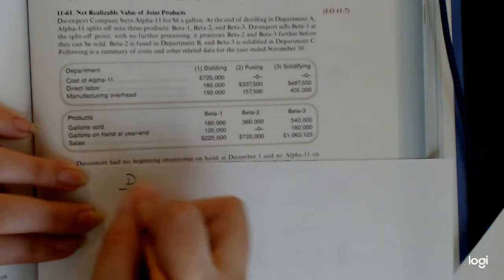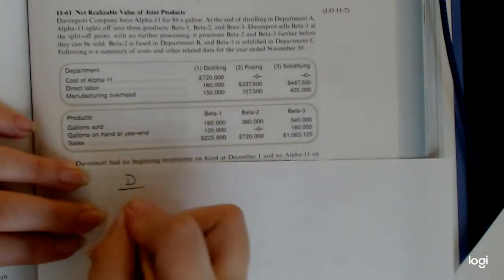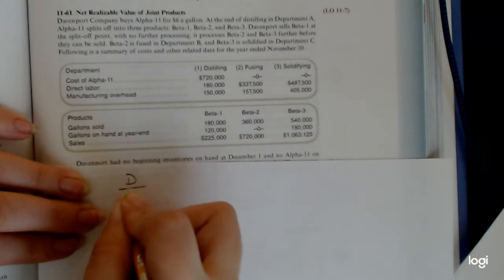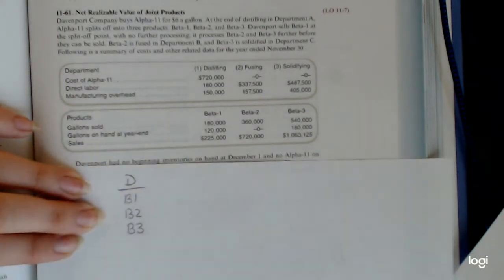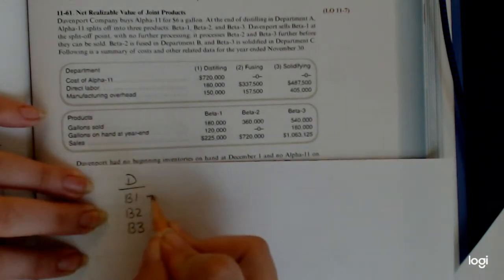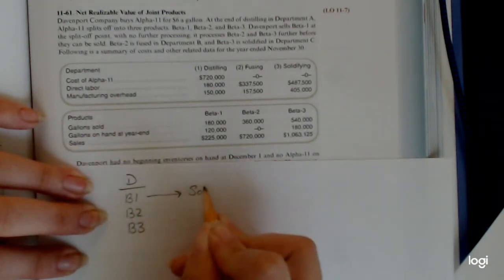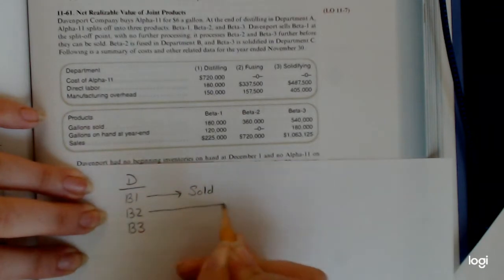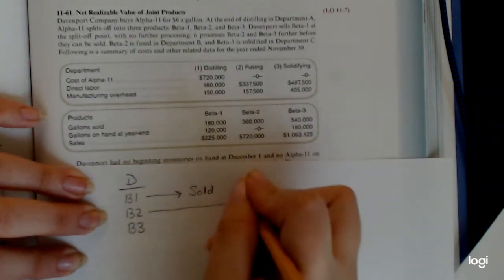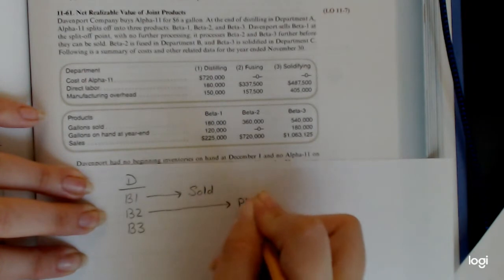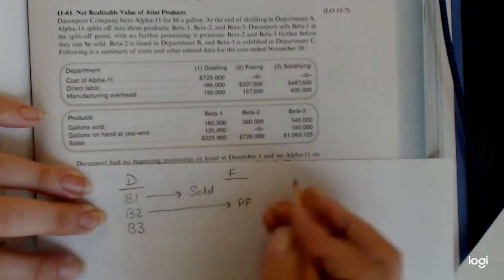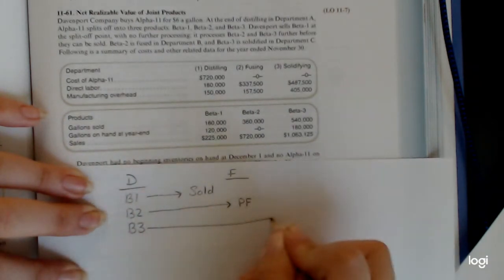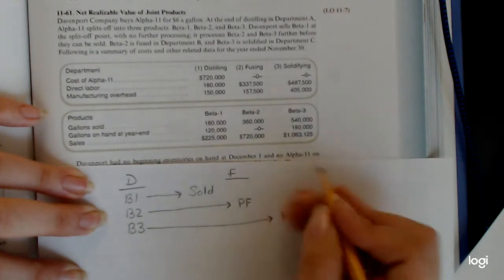In the distilling department, this first department here, is where our joint activities are. Beta 1, Beta 2, and Beta 3 are all processed in the distilling department. When Beta 1 is done, it is automatically sold. Beta 2, however, is processed further in the fusing department.